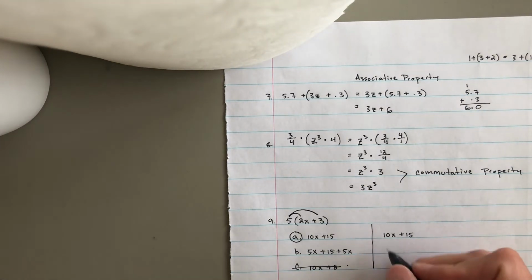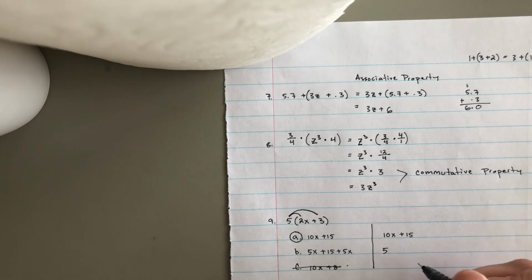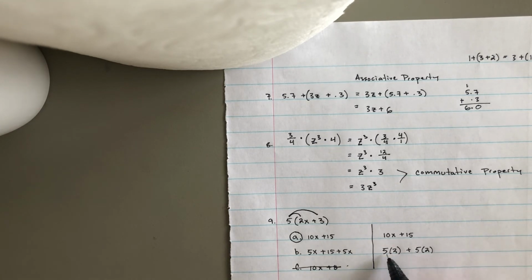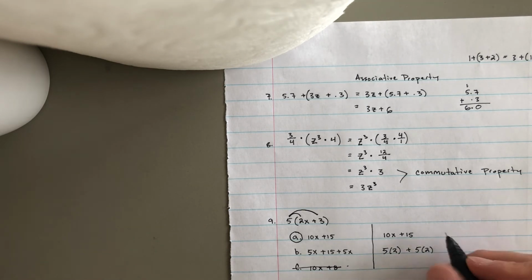So if I was to combine these, I just need to figure out if that works. 5. Let's just pretend that x was 2, and I did 5. Well, that would be 10 plus 10, which would be 20. Yeah, it does work, right? Because that's the same thing as saying 10x. I'm sorry, 10 times 2, which is 20. So this is also correct.